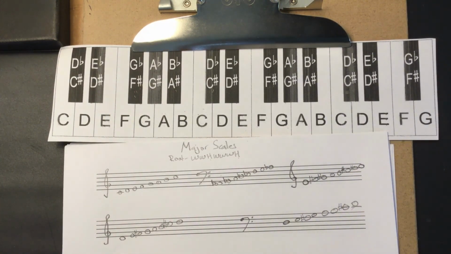And that's how to build major scales and what they sound like. So really study up on these. These are super important.